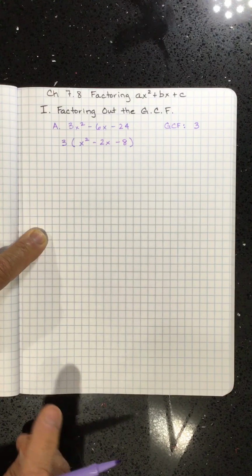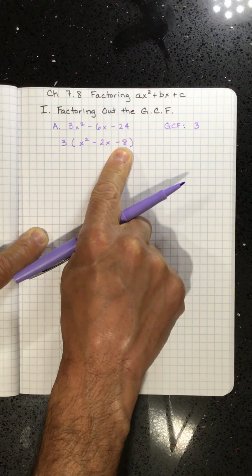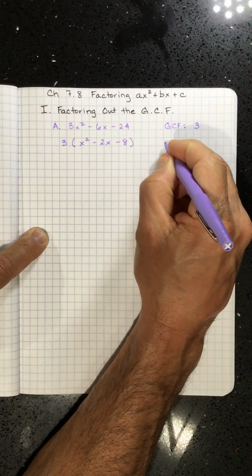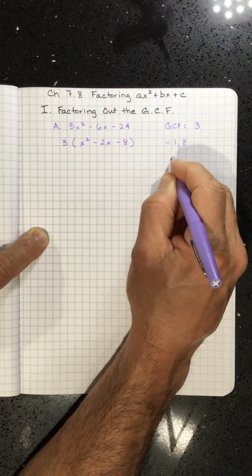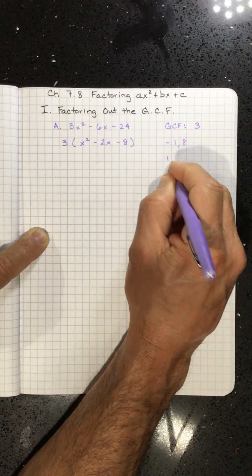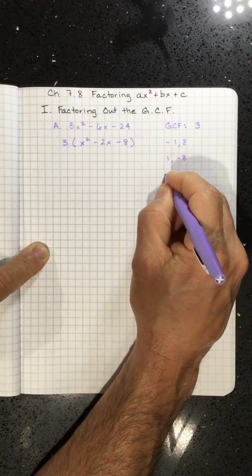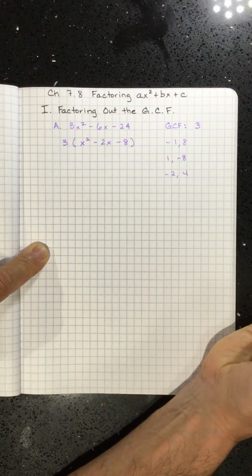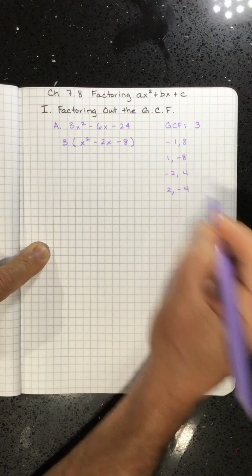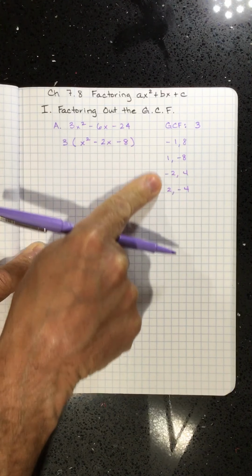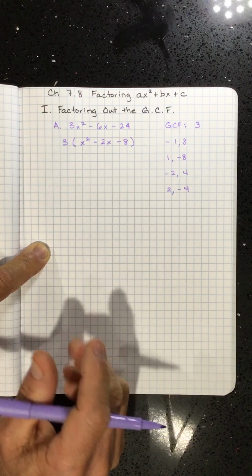All right, the second task is now to look at C. And let's figure out what are the factor pairs for negative 8. So we have a factor pair of negative 1, 8. Then we have the flip-flop of that. We have a 1 and a negative 8. We also have a negative 2 and 4. And then finally, the flip-flop of that, we have a 2 and a negative 4. So I think we'll all agree that these factor pairs all equal negative 8. Okay, and there are no other factor pairs.